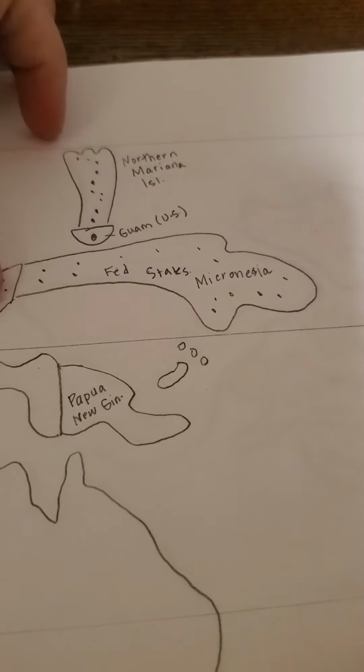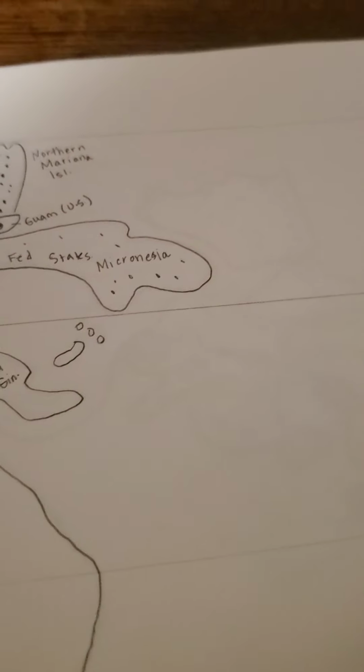Now we're going to move over beside the Federated States. We're going to make a coral here. And this sweet little piece of coral is our Marshall Islands. I do believe, yeah. So these are our Marshall Islands.